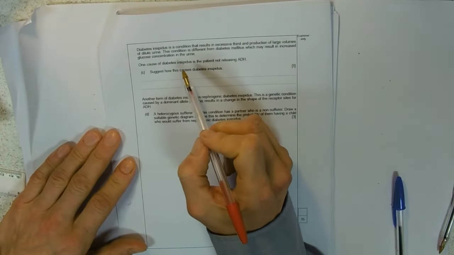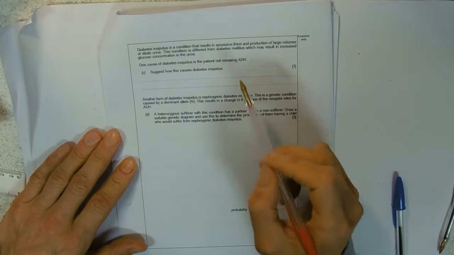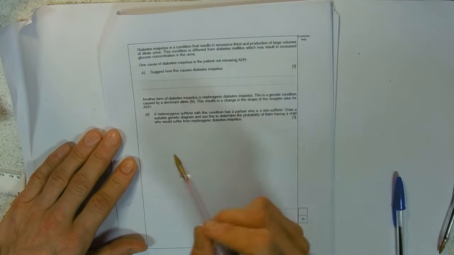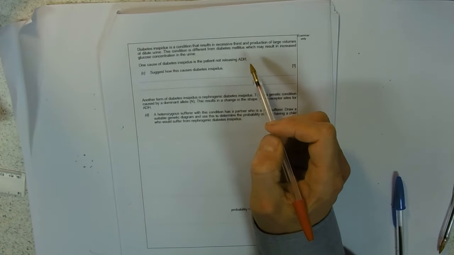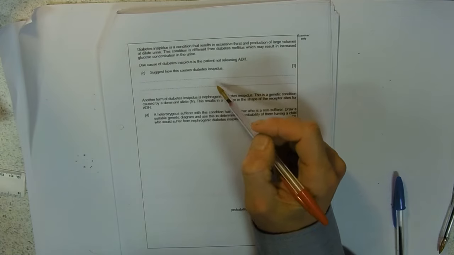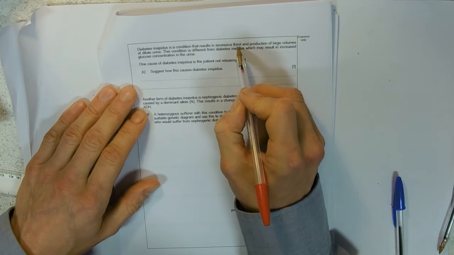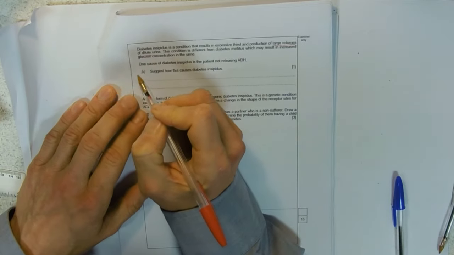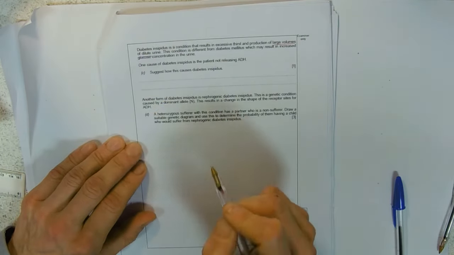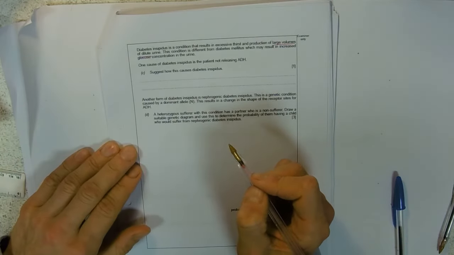Ooh, there's more. Diabetes insipidus. There we are, I can say it. And the other one, diabetes mellitus. And one cause of diabetes is a patient not releasing ADH. How does this cause diabetes insipidus? And that's excessive thirst, production of large volumes of dilute urine. So large volumes of dilute urine. So we can relate this to what we've just been talking about in negative.